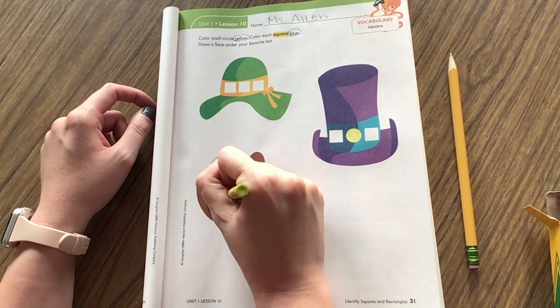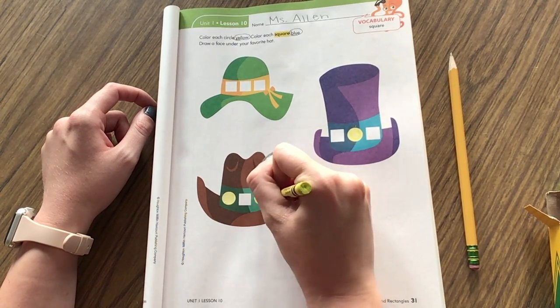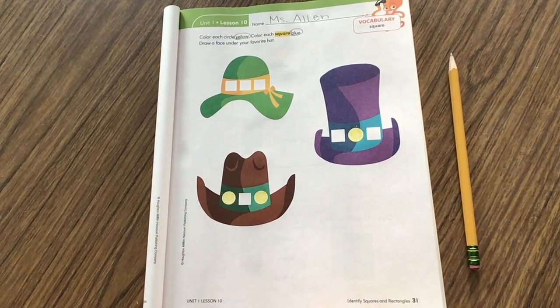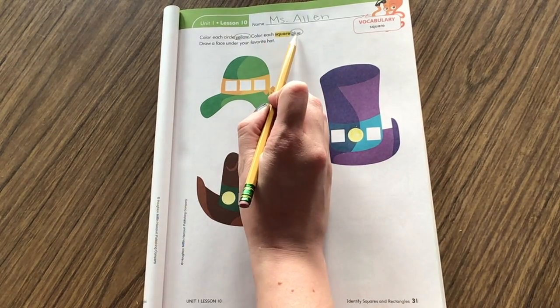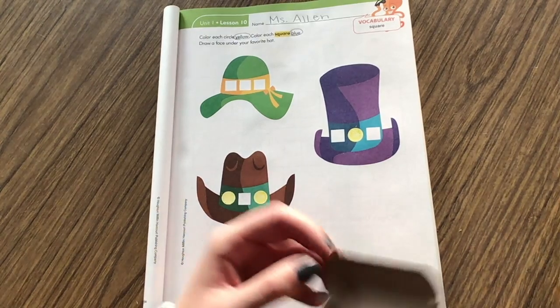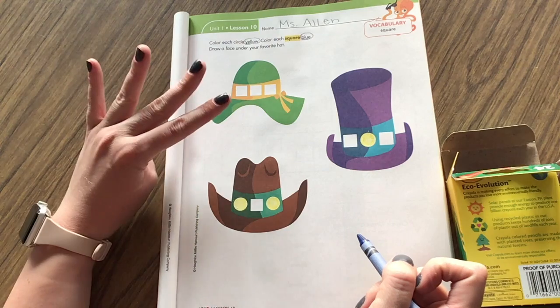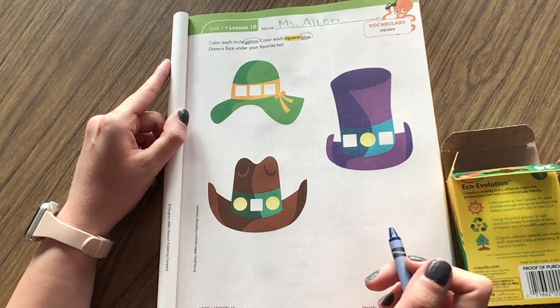I'm going to take a peek at this hat. I see a couple other circles I'm going to color in really nicely. Remember, the circles are round. They don't have any sides or corners. The next instruction said to color each square blue. So I'm going to find a blue crayon next. I love the color blue. And I'm going to color in all those squares that I see. Remember, a square has 4 sides, 4 corners, and all 4 sides are the same exact length.